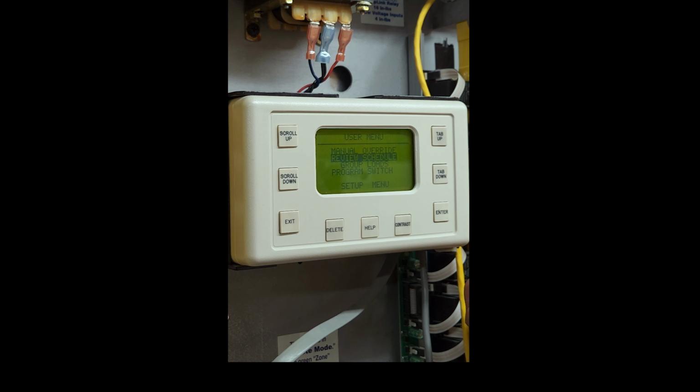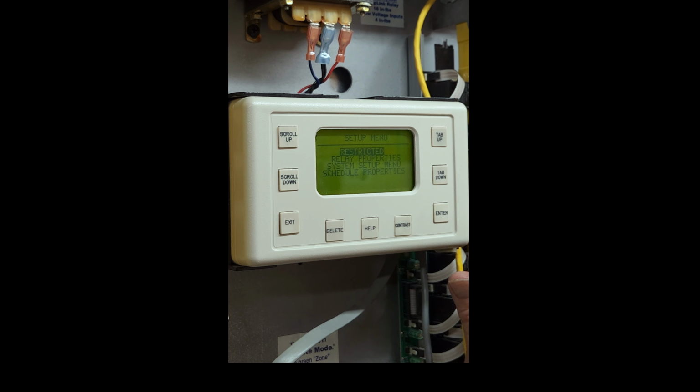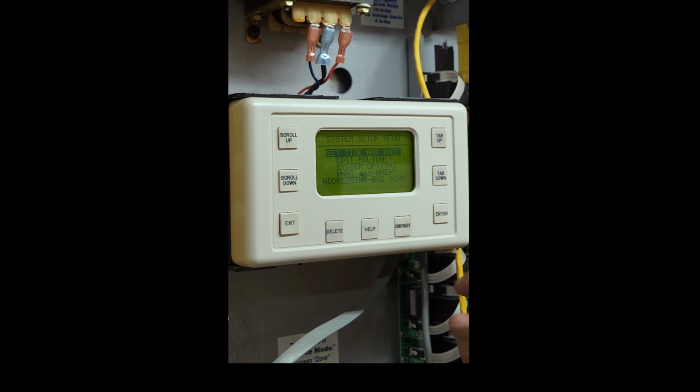You want to know if there is anything else with 15 and 16? Tap down to setup menu and hit enter. Tap down to system setup menu and hit enter. Tap down to what and when and hit enter.